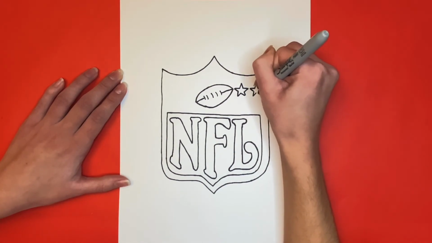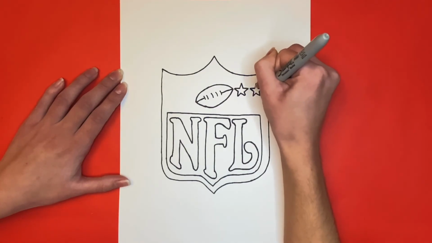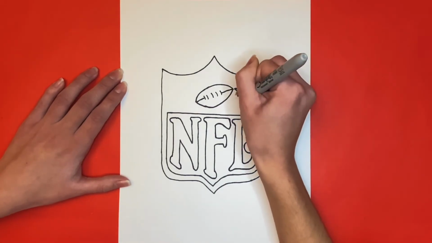Great job to the start of drawing your stars. Make sure you draw 4 on the left and right side of the football.